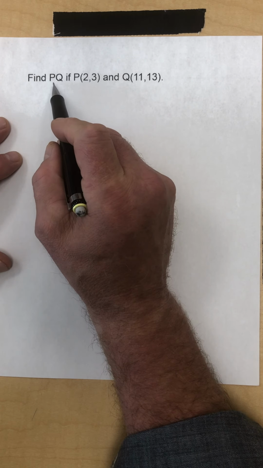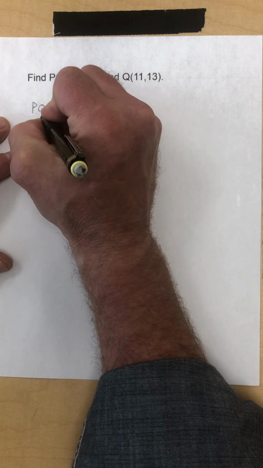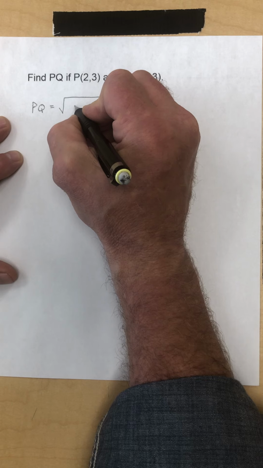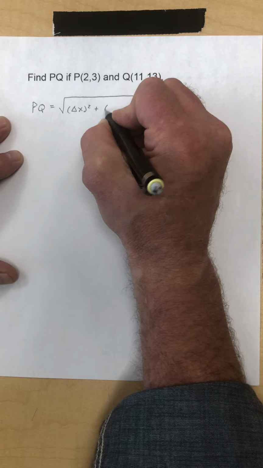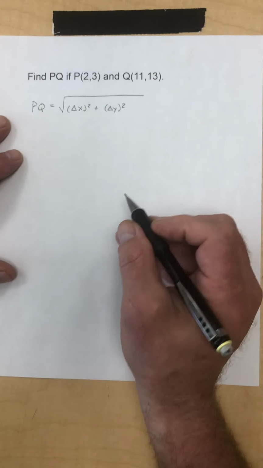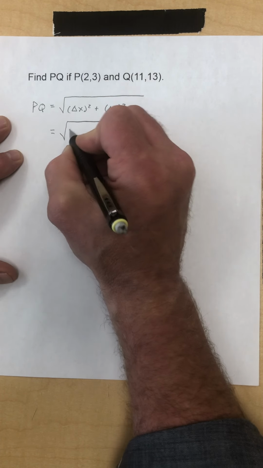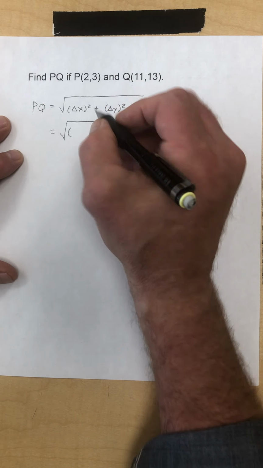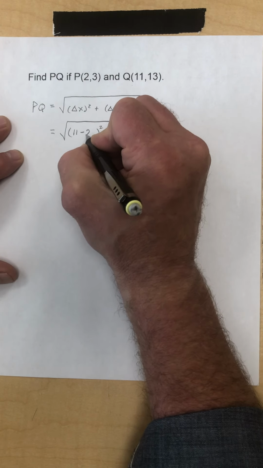Okay, so if we're looking for PQ, that's the distance from point P to point Q. Remember that will be the square root of the change in x, or delta x squared, plus the change in y, or delta y squared. Remember, delta means change, change means subtraction. So I have to subtract the x coordinates here. I could go 2 minus 11 or 11 minus 2. It doesn't make any difference because I'm going to square that. So I'm just going to go 11 minus 2.